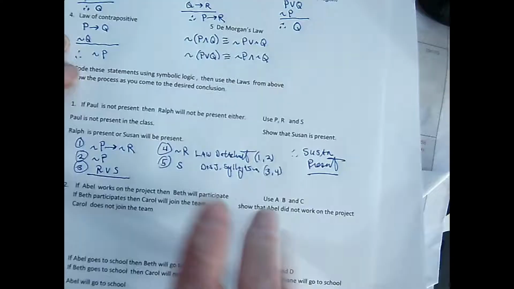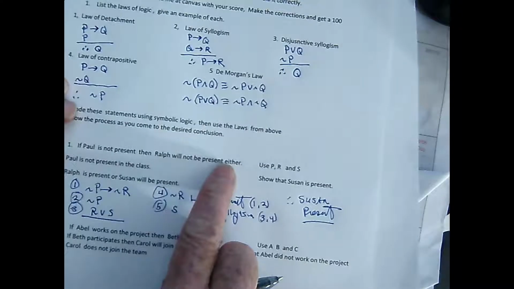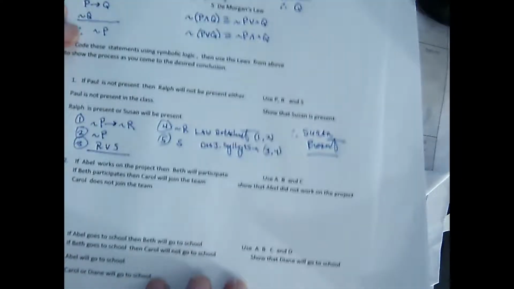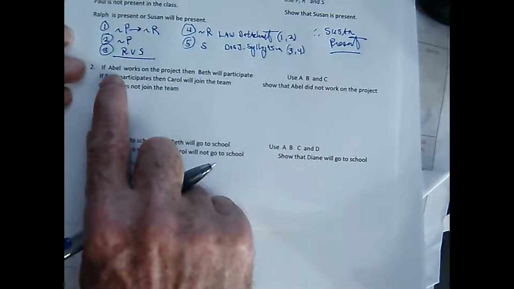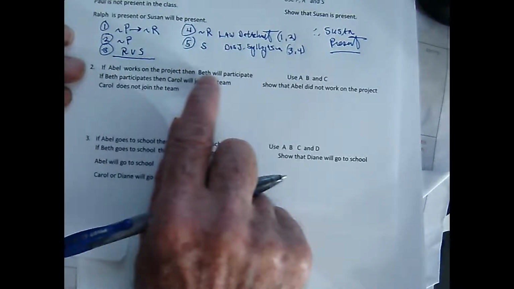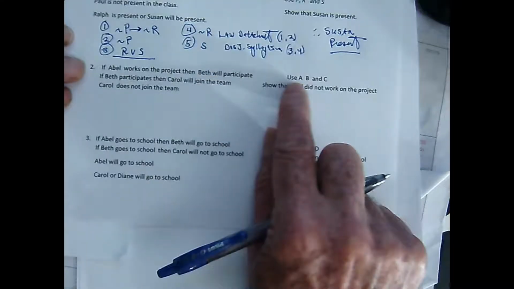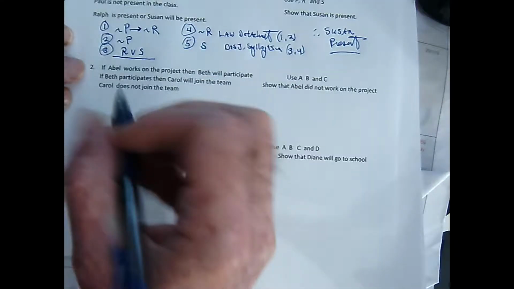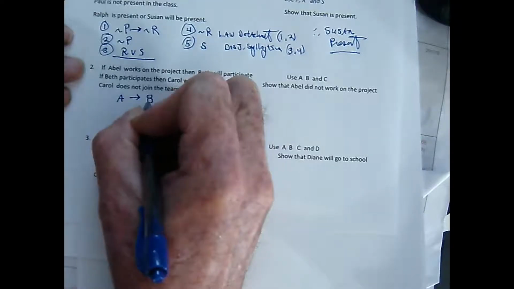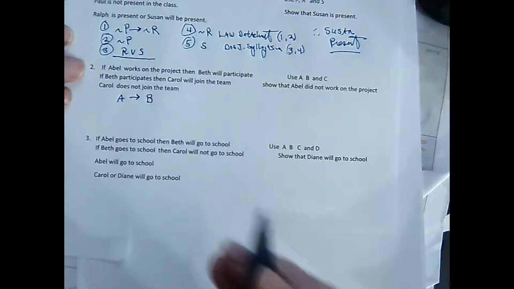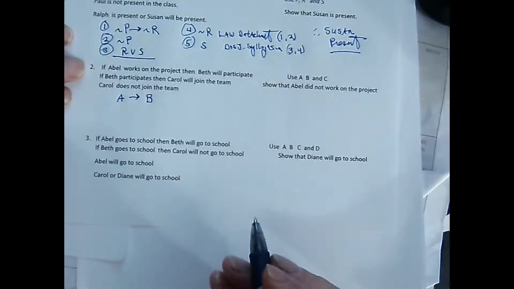So you see what we got to do is be able to use these laws, know these laws, be familiar with them, and order them and put them to work to solve an argument. Here comes another. If Abel works on the project, then Beth will participate. I see I'm going to use A, B, and C. For that one, that would be, if Abel works on the project, then Beth will participate. Looks like it ought to be that statement. That'll be premise number 1.